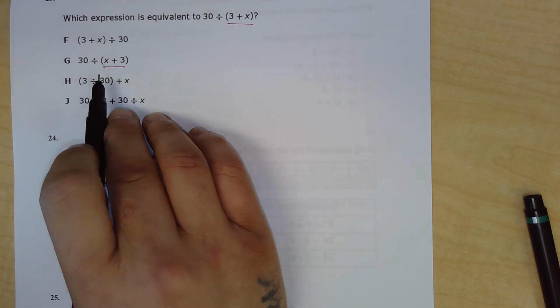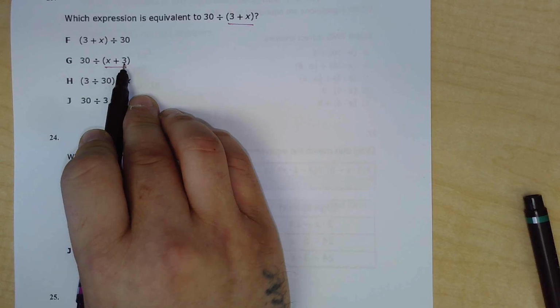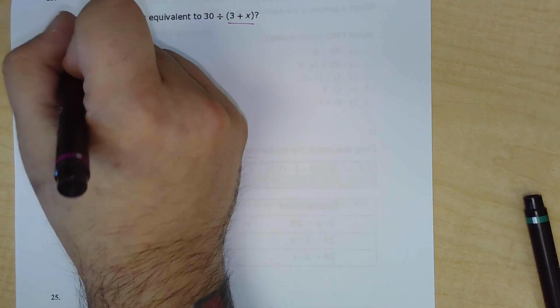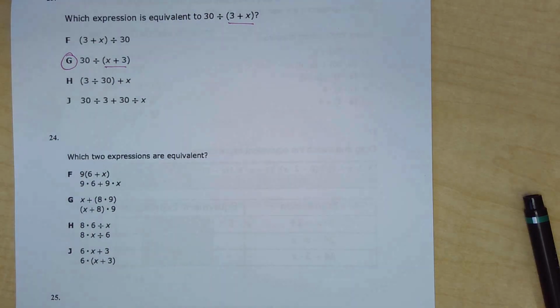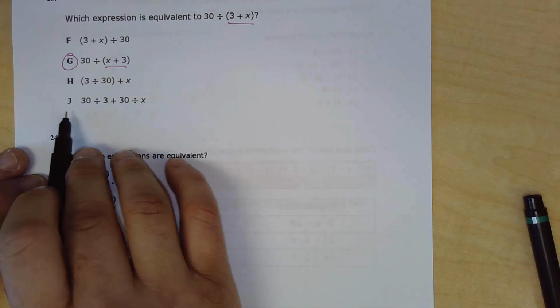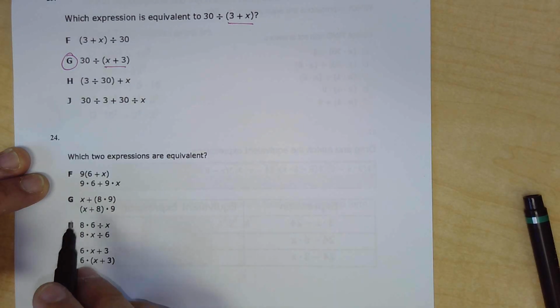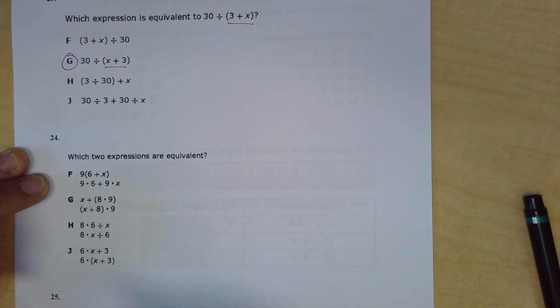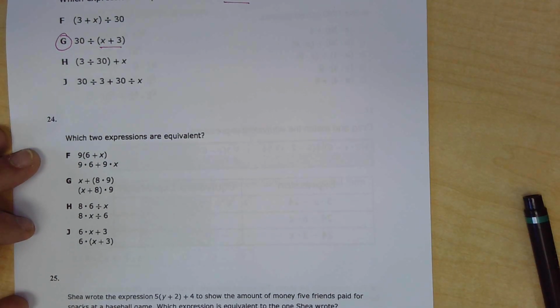So what if this was 2 instead of x? 2 plus 3 is the same thing as 3 plus 2. So G is going to be our only equivalent answer. The other ones don't make sense. J added an extra 30, not sure why. H, they moved the parentheses, which completely changes our answer, not sure why. And that's why it's not equivalent.